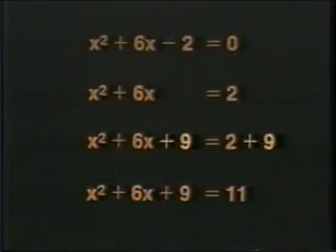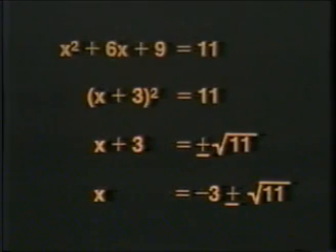Adding this magic number, positive 9 in this case, to both sides gives us a perfect square on the left. We factor it, and then take the square root of both sides to get our final answer, exactly as we did in the first method we saw.